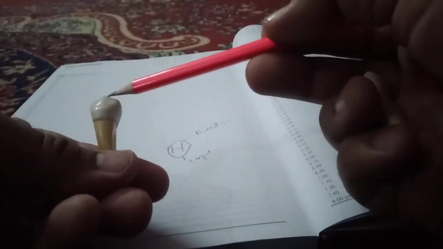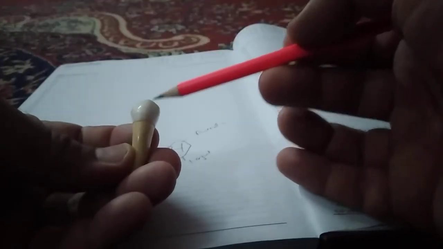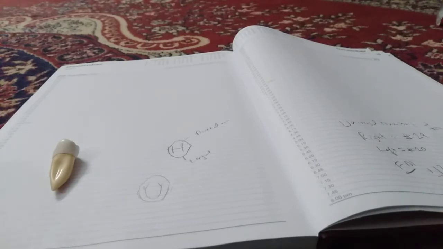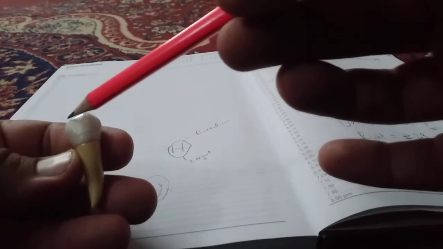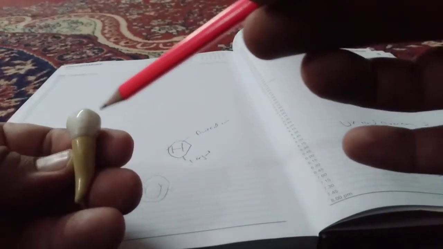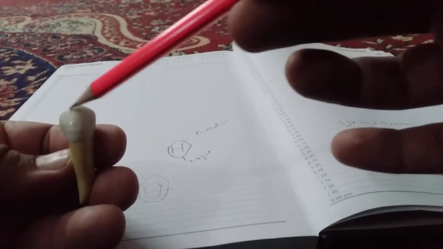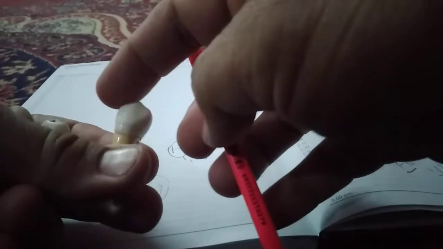The occlusocervical dimension is 8.5 in the mandibular first premolar, whereas in the mandibular second premolar it is 8 mm. The mesio-occlusal and distal-occlusal slopes are not as inclined. You can see here in the mandibular first premolar, they are more inclined.